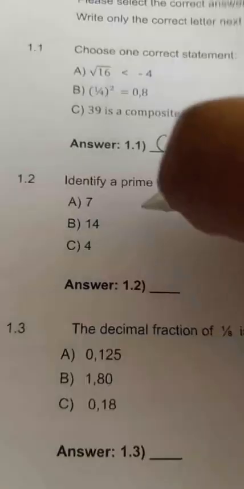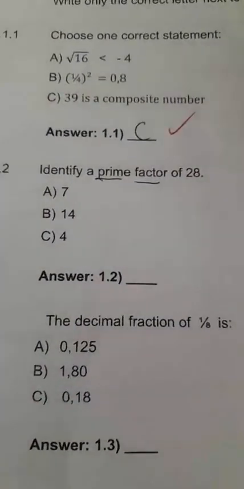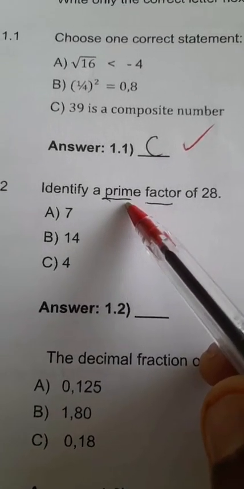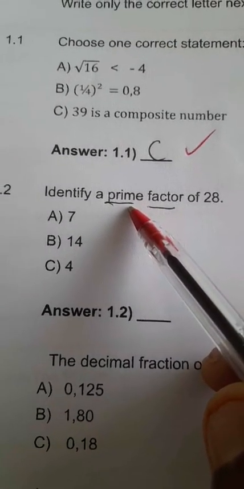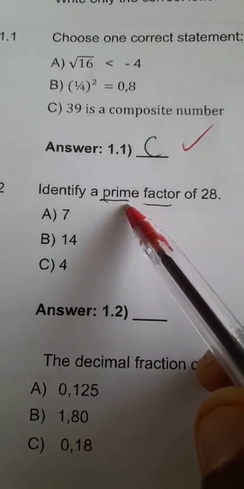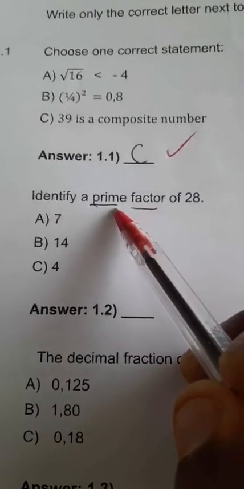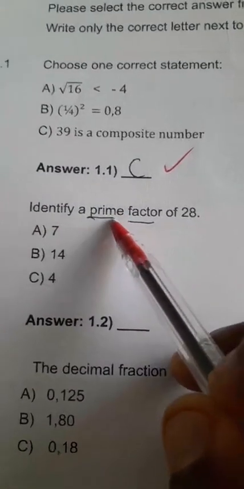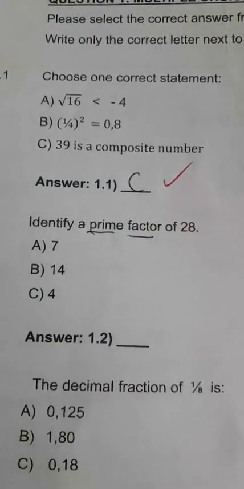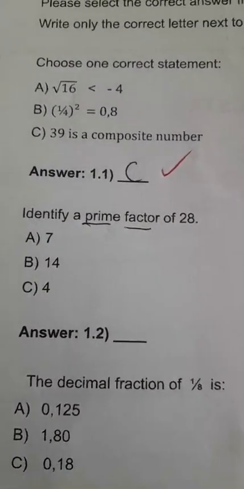Identify a prime factor of 28. Now very important, prime. What is a prime number? A prime number is a number that only has 2 factors. What are the prime numbers that we know? Prime numbers between 1 and 10, we have 2, 3, 5, 7. Those are prime numbers. But what is a factor? A factor is a number that fits exactly into another number without leaving a remainder.